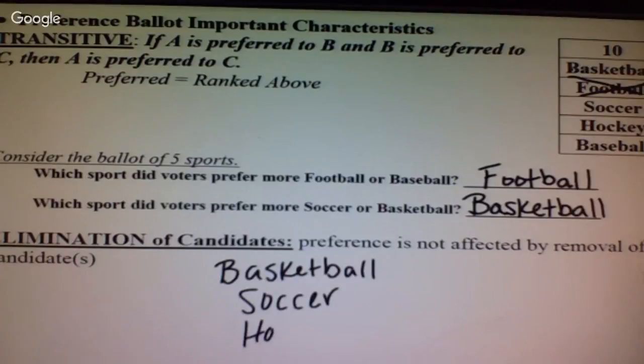Hockey goes into third. And baseball is still last, but it's in 4th place now. So you've just taken your choices of 5 down to choices of 4, and everybody just shifts up into the position above it. Nothing switches out of order.